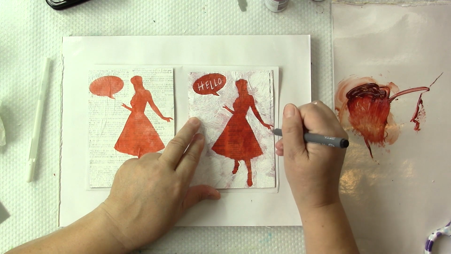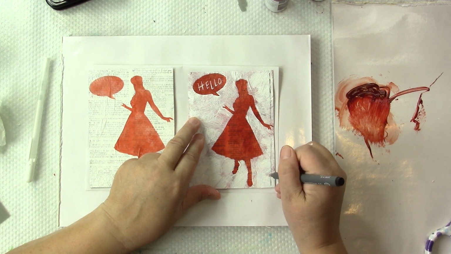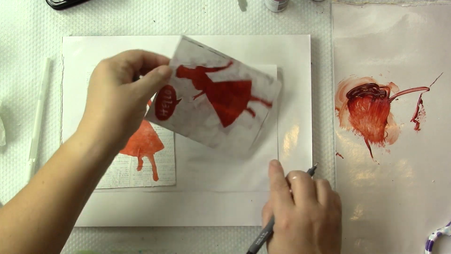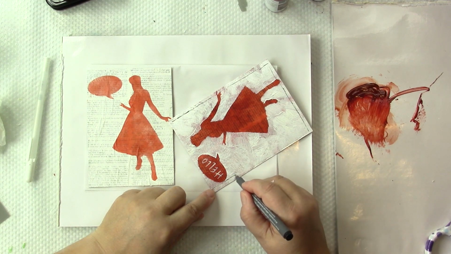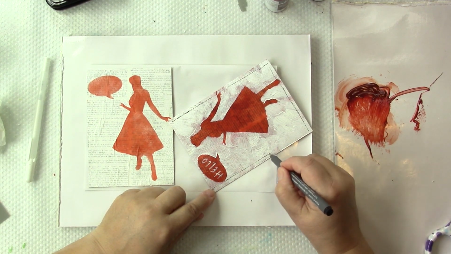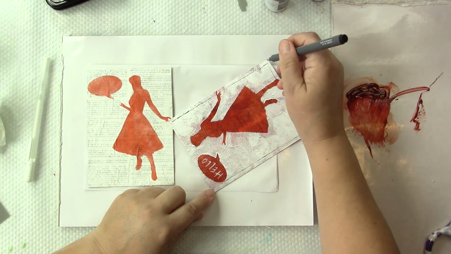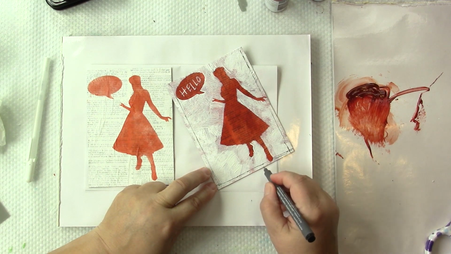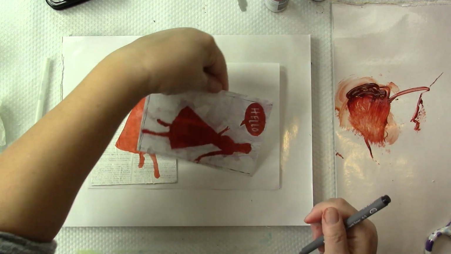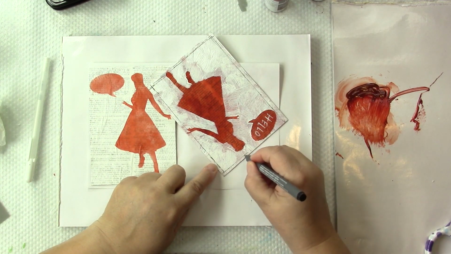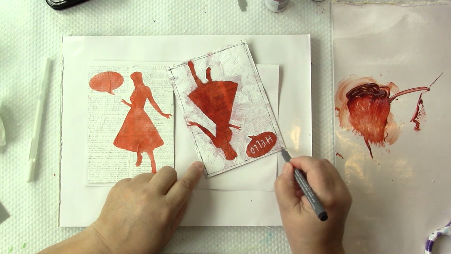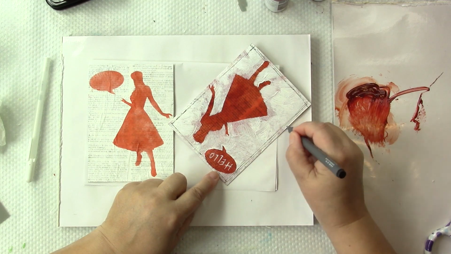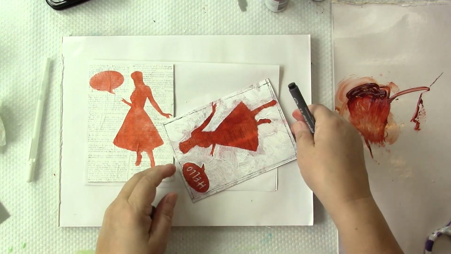And I can, what would have been nicer is a vintage pen, which, for me, they're all dried out. Don't use your really expensive pens for this, because this is really rough on them. So whatever you want to do for an edging is completely up to you.